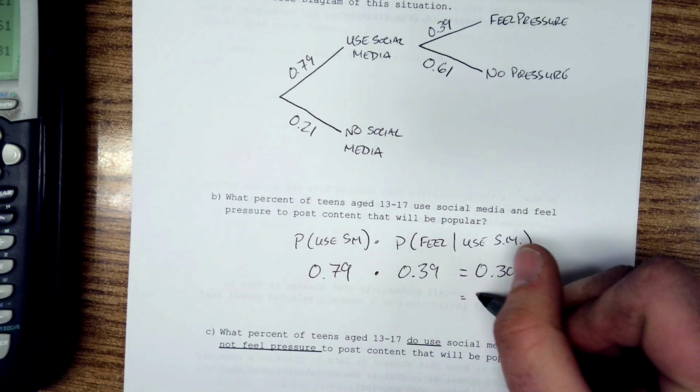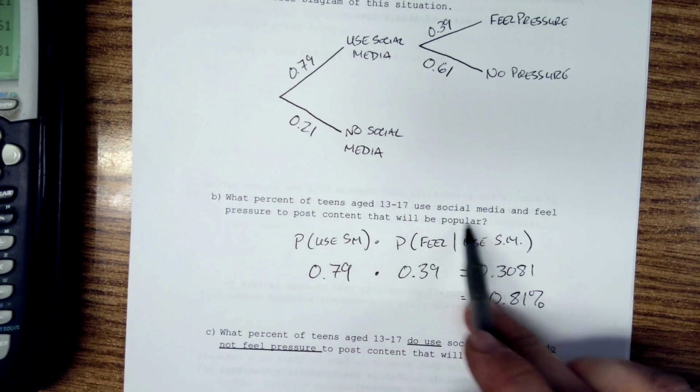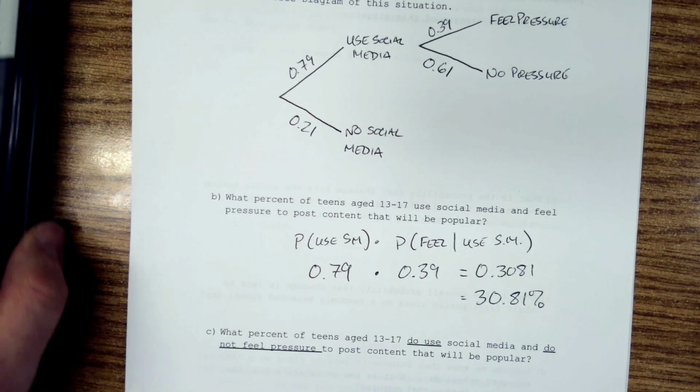But they said what percent? So that is 30.81% of teens aged 13 to 17 both use social media and feel that pressure to post popular content.